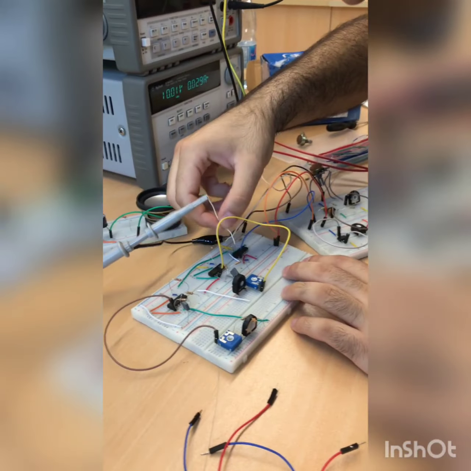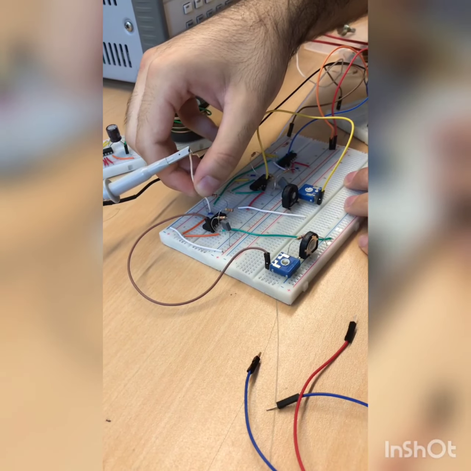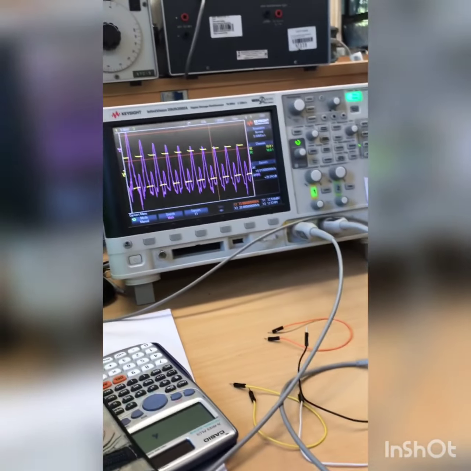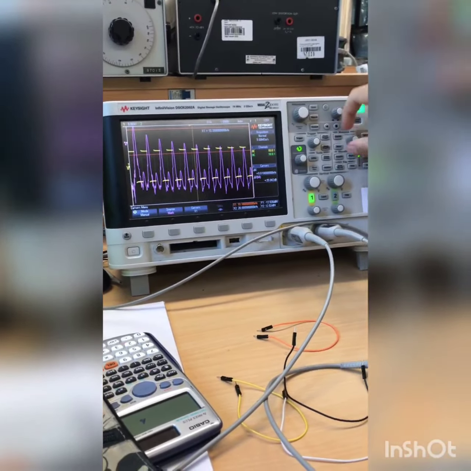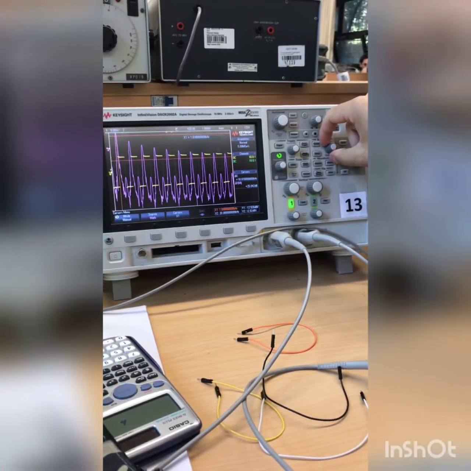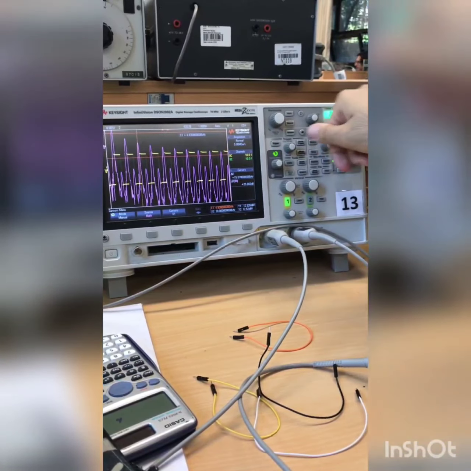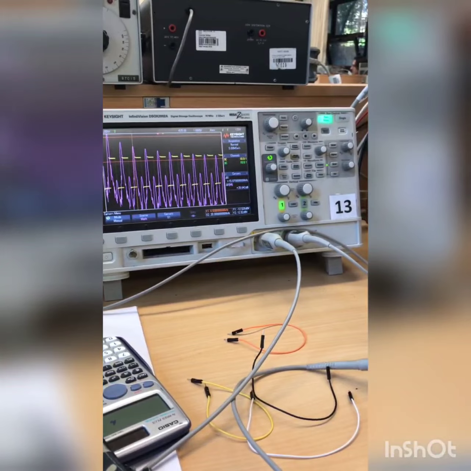So let me show you the FFT of our 1 kHz generator. And this is it. As you can see, we are generating 1 kHz, 3 kHz, 5 kHz and so on, and the even ones are not here.